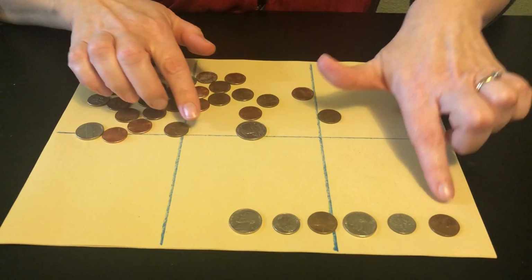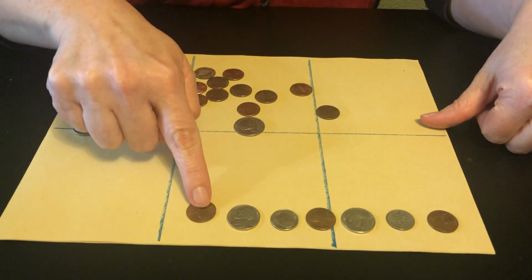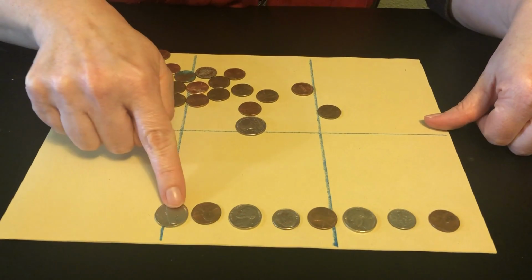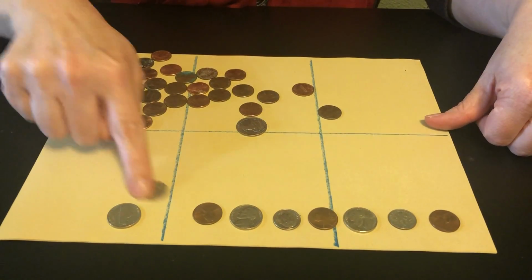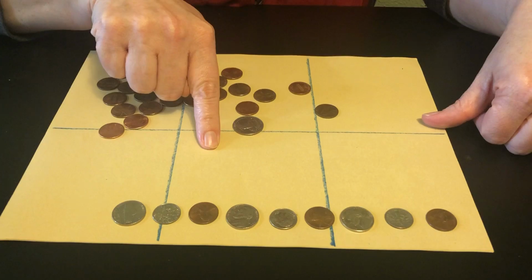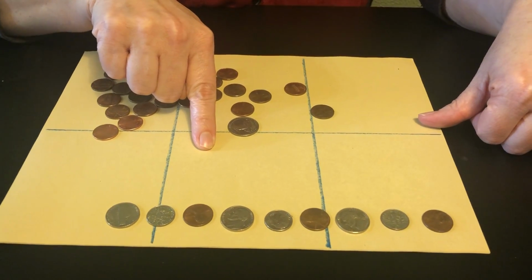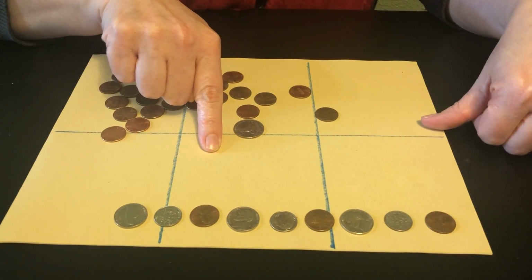So if you were looking at this pattern, what's going to come next? A penny. And then is a nickel next? Nope, a dime is next. So it's also a good way, an easy way to do some practice with making patterns.